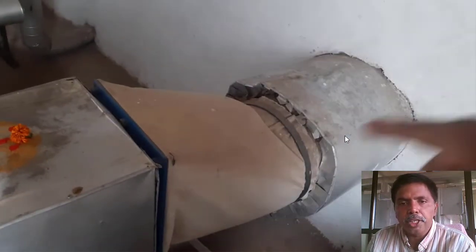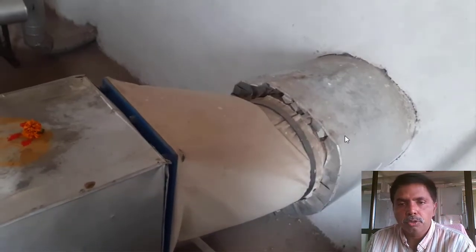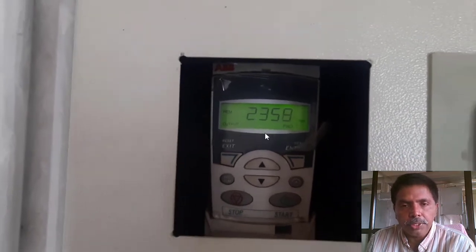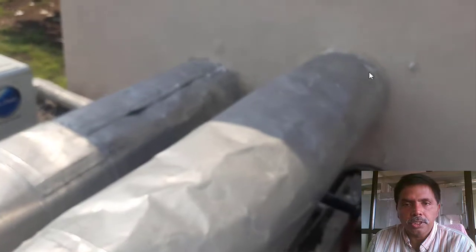The duct contains 50 glass wool insulation, so we are reducing the heat loss. This is the entire control board. We can change the speed, the mass flow rate of the air, the entire duct. You see, this is the outlet of the duct. This is the inlet of the duct.